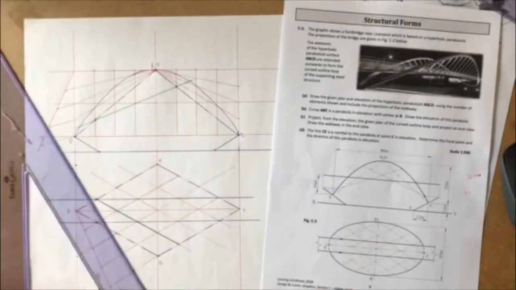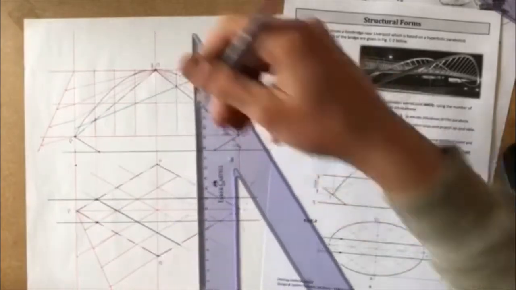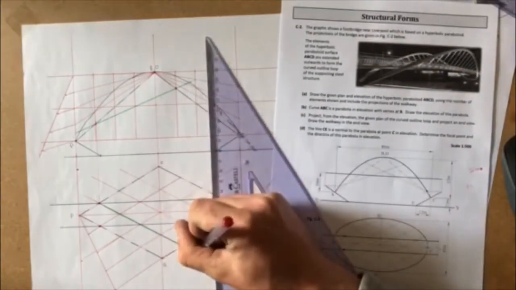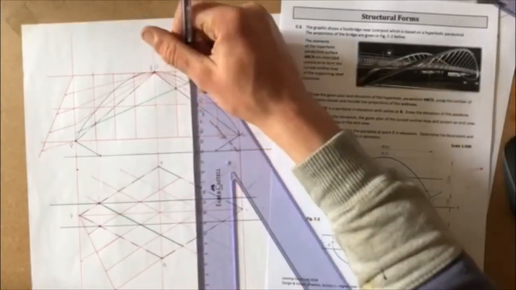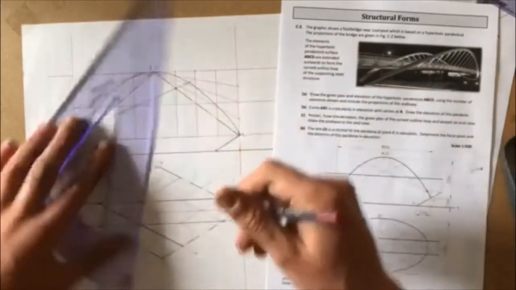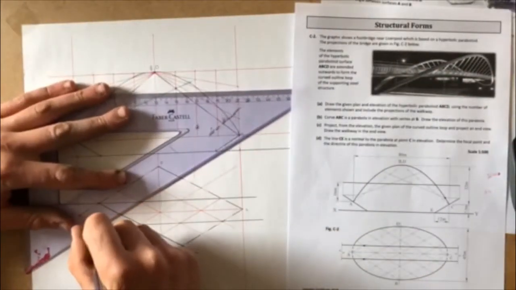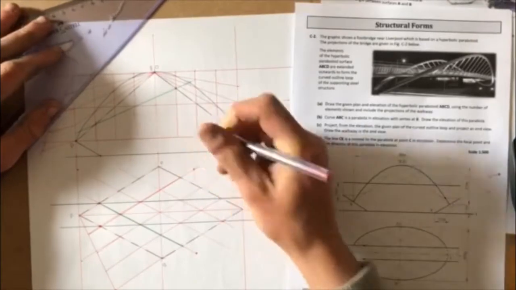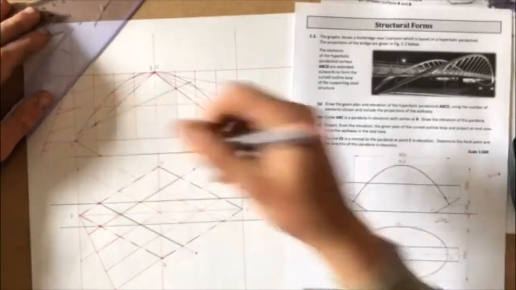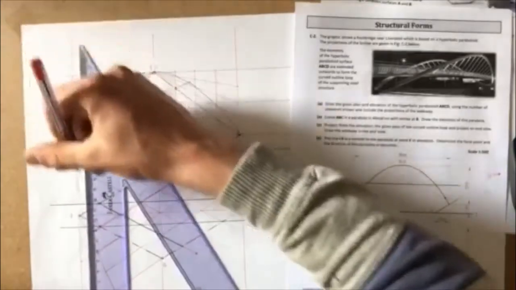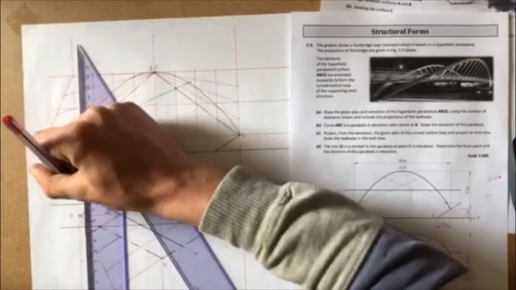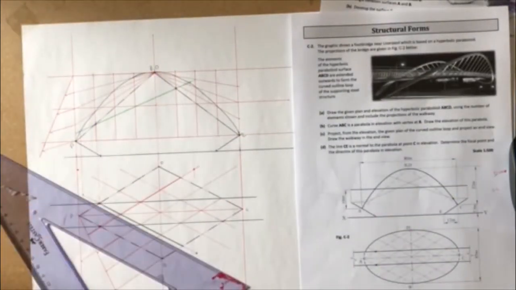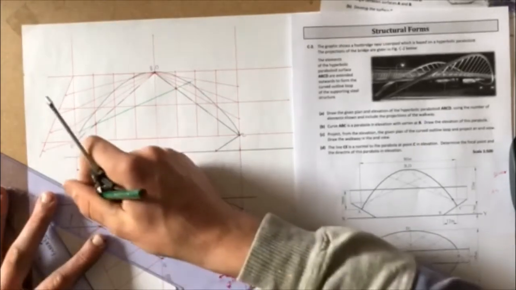Now, where that then hits my curve, I can drop that down onto my green line in plan there. That's going to be here if I extend it out. There and there. Okay, that's the green line there extended. And it's the same then with the other side. Now you can do this. I'm going to take that green there, drop it down, and that's where the green line is extended out to there. So that green line in elevation is the same as the green line in plan.